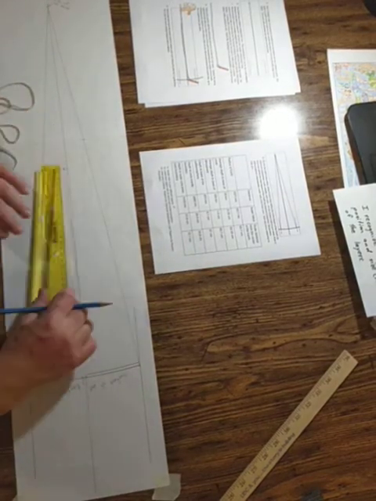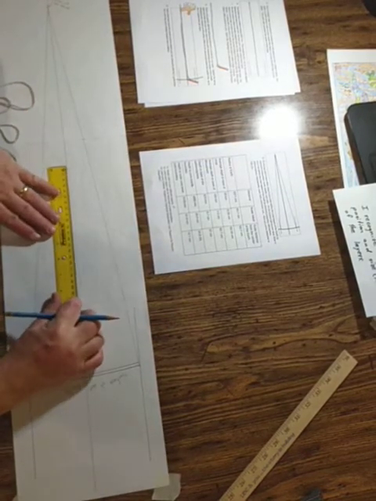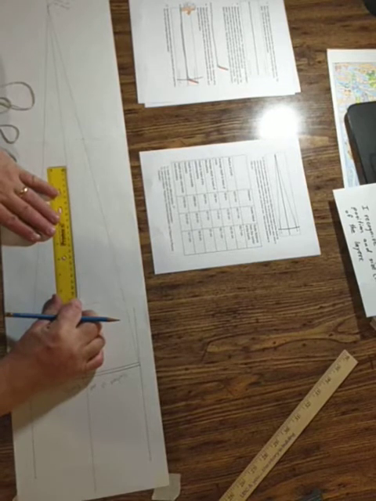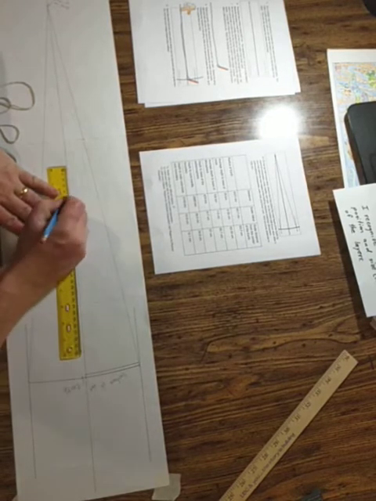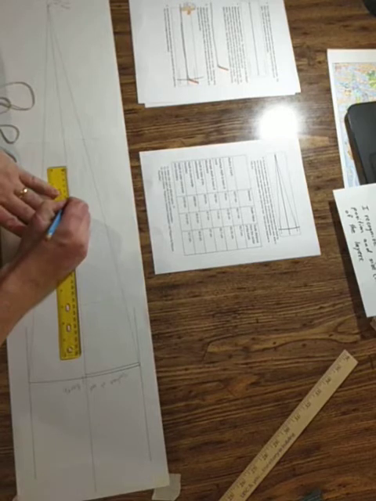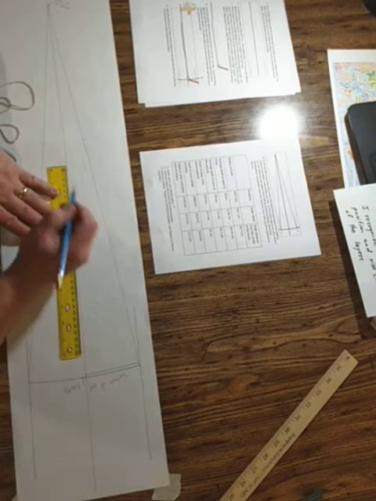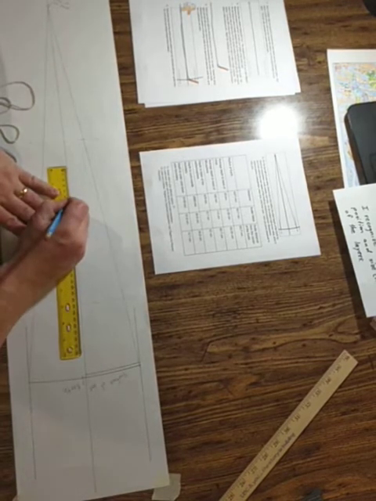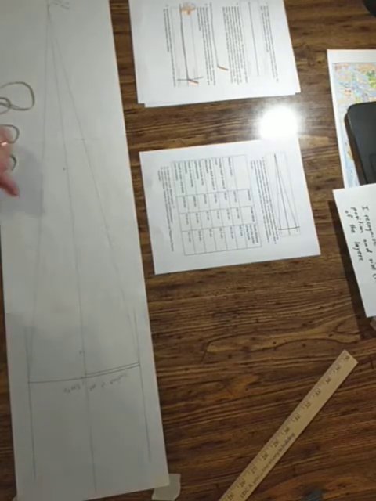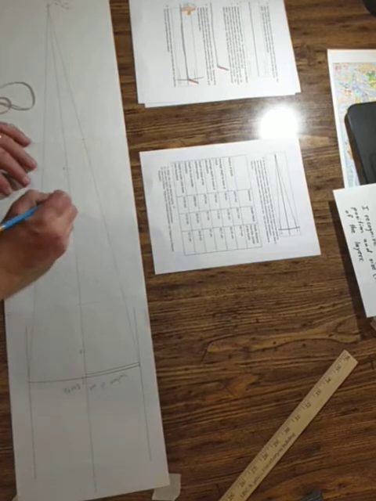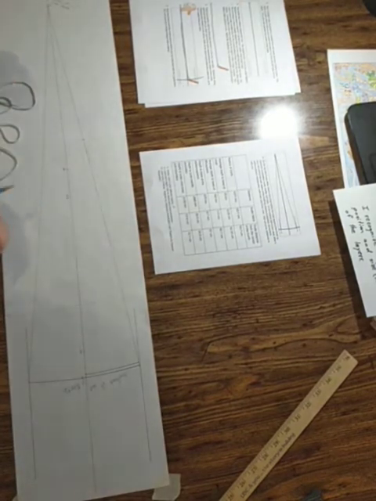I already have a mark here at 30 centimeters. So let's just add on another 4.8. So 4 centimeters plus 8 little marks. Doesn't hurt to label some of these also, 34.8.